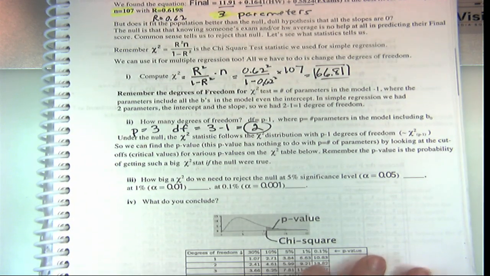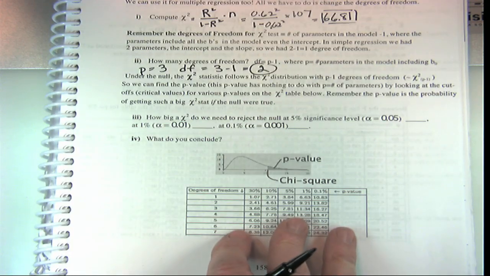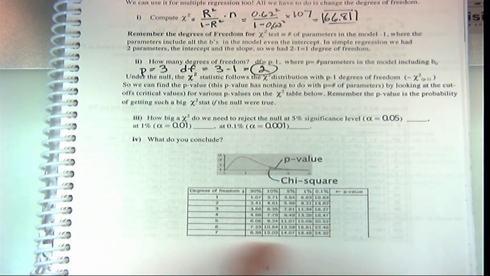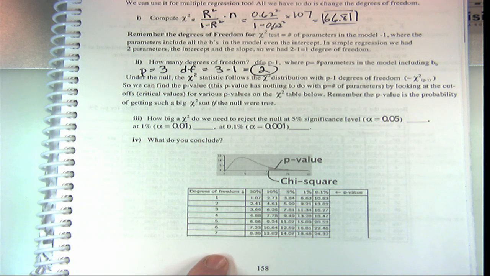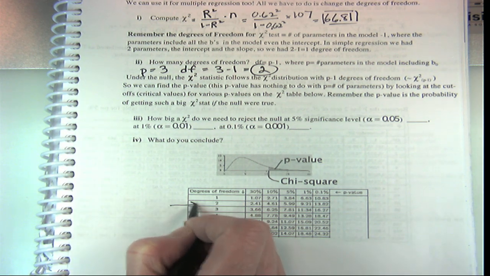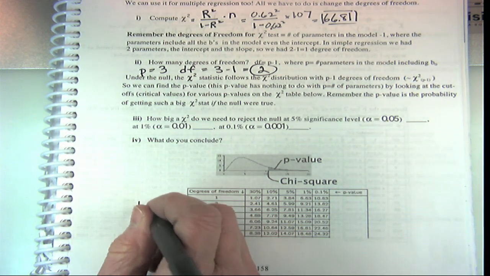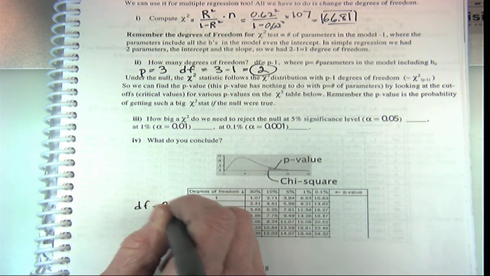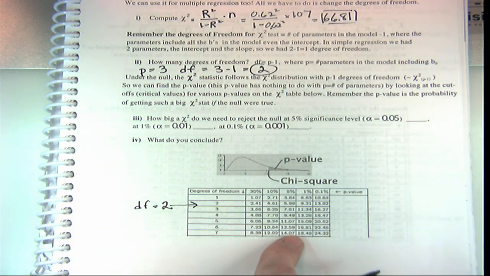We look at a table, like here. All right, here's a chi-square table, and there's just one set of degrees of freedom. Where are we going to be looking? Right here, for degrees of freedom equal 2. All right, and these are the critical values for chi-squared at different p-values.